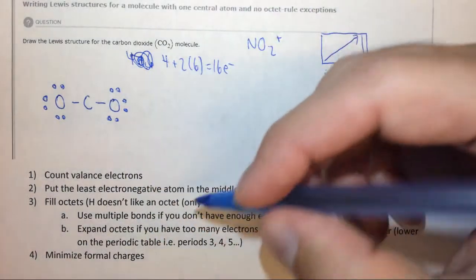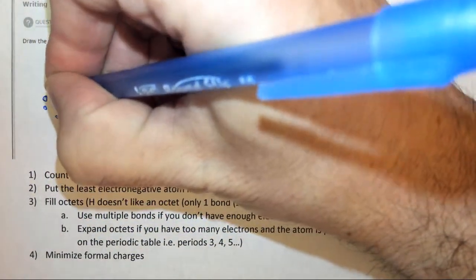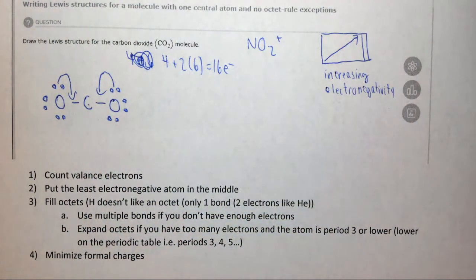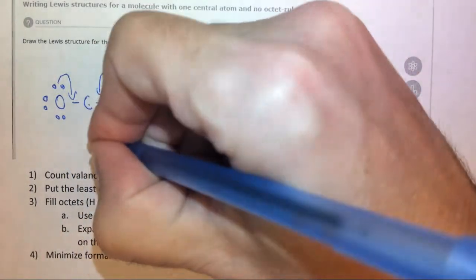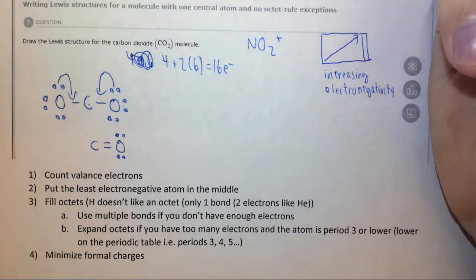So we need to fix this. We have to use multiple bonds because we don't have enough electrons. So I'm going to pull those in. That'll put 6 electrons around carbon. I'm going to pull those in, and that'll put 8 electrons around carbon. So now, I have carbon double bonded to oxygen, and there are 2 lone pairs.